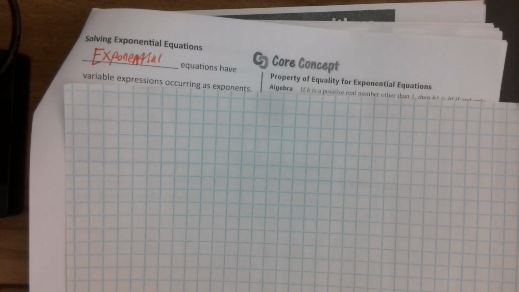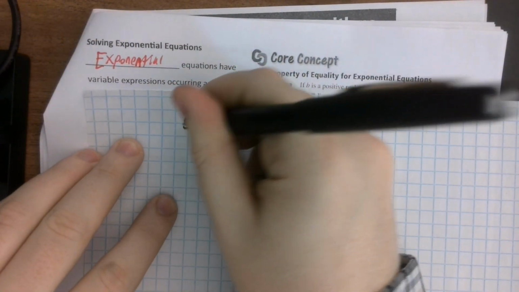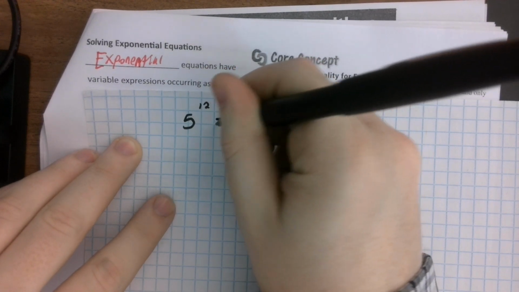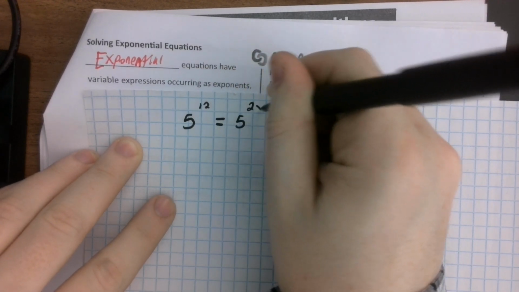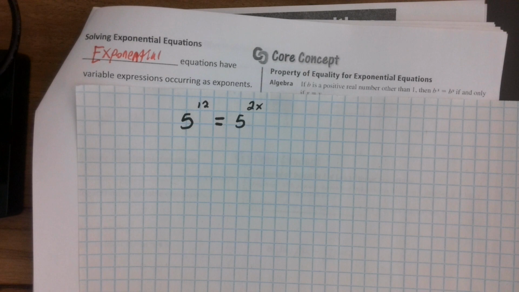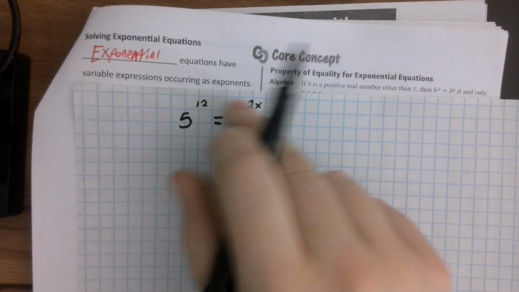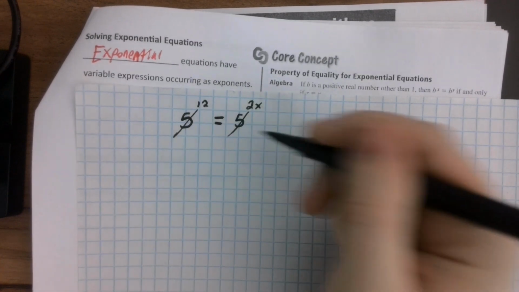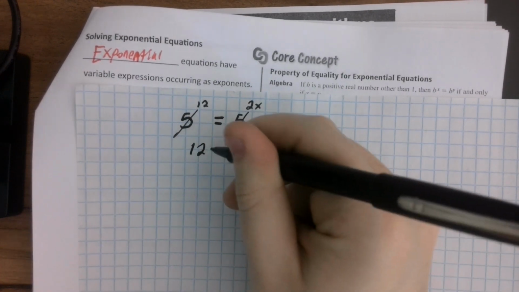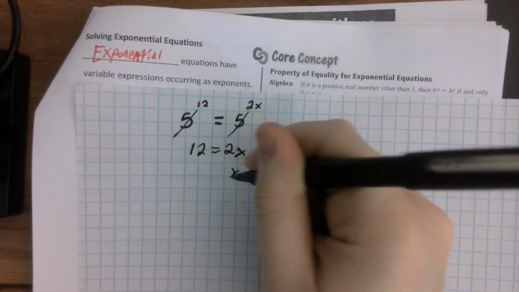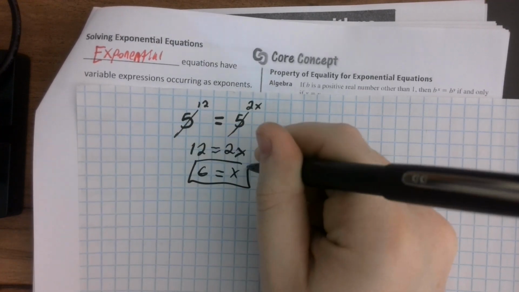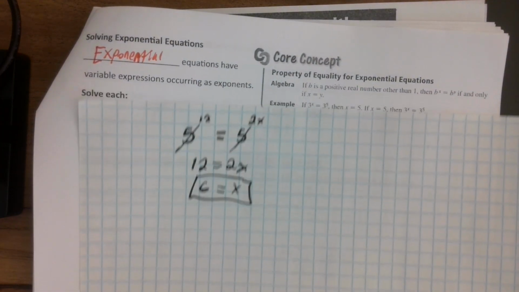So I'll give you another example. Let's say I had 5 to the 12th power equals 5 to the 2x power, and I wanted to solve it. Well, we know that 12 and 2x have to equal each other. So we can ignore the 5's and just do 12 equals 2x, which is x equals 6, when we divide by 2 on both sides.